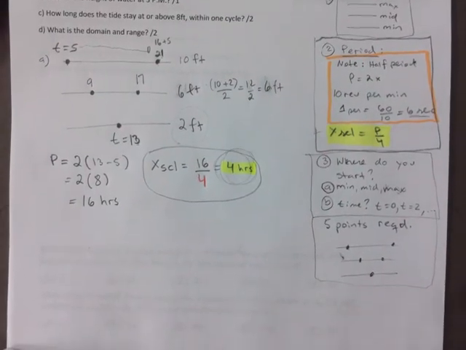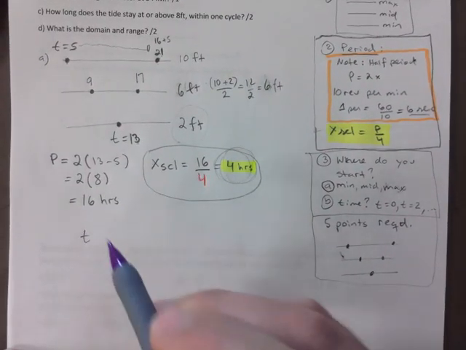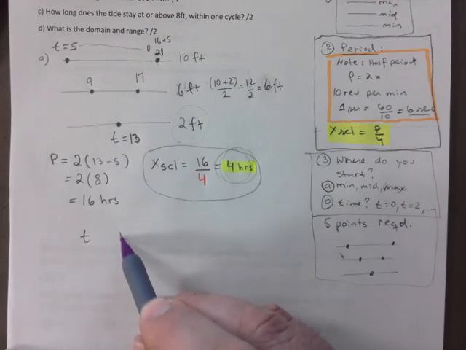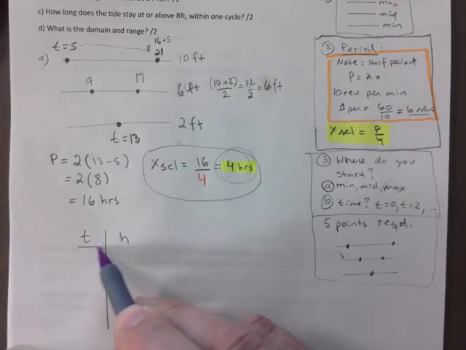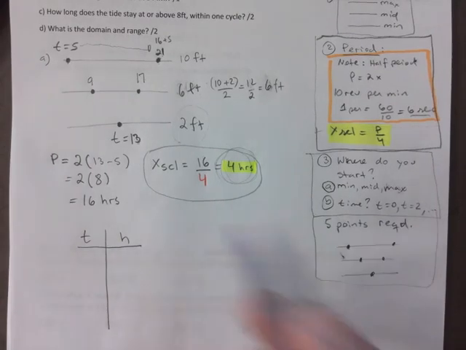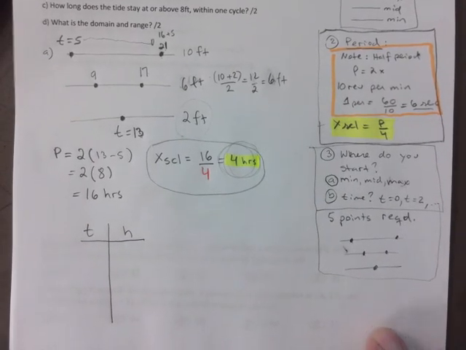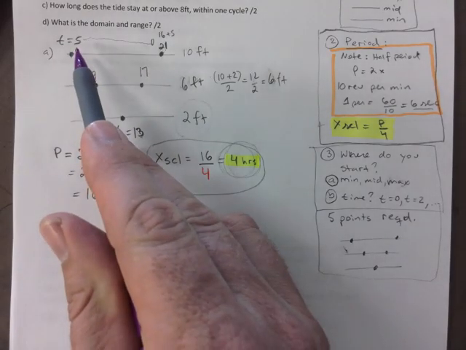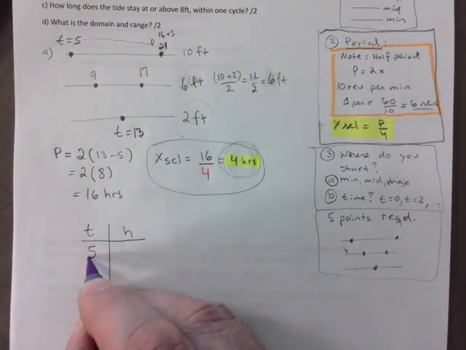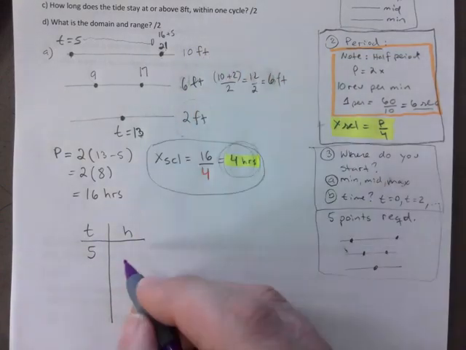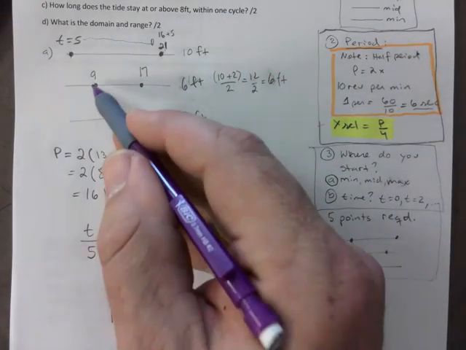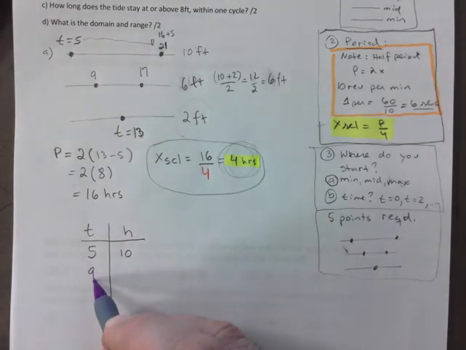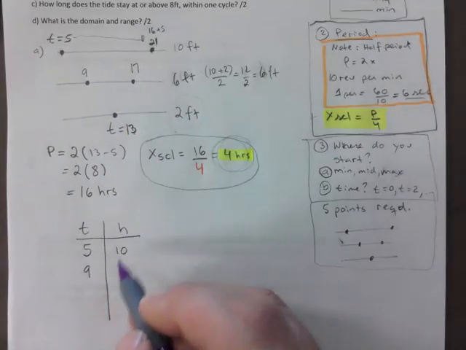So let's come up with our points now. Time and height. What is our first point here? 5, right? 5 and 10 feet. Then we're at 9 and 6 feet.